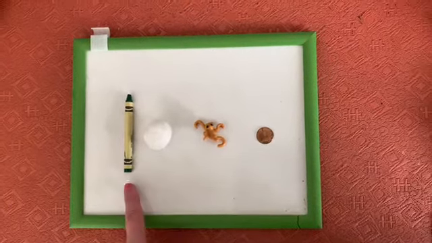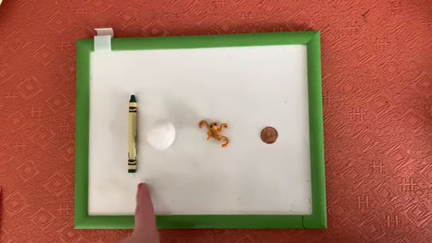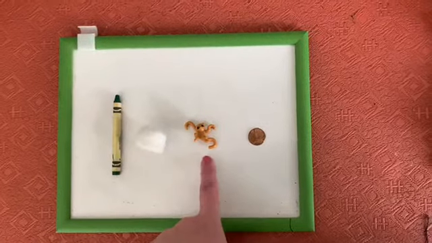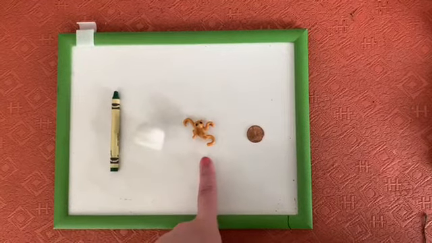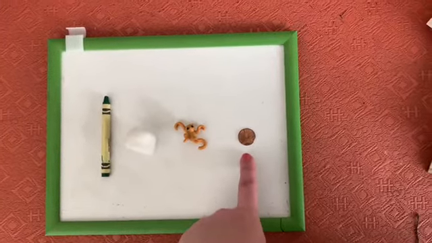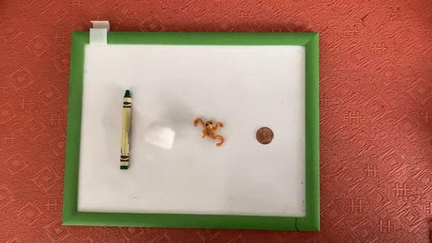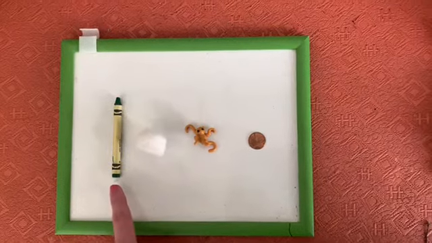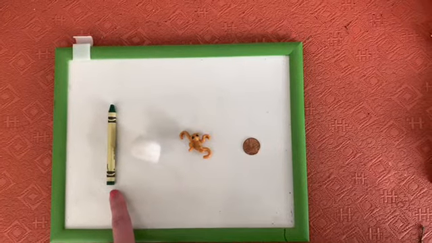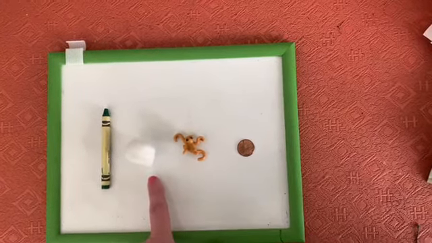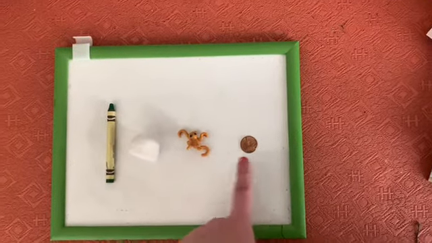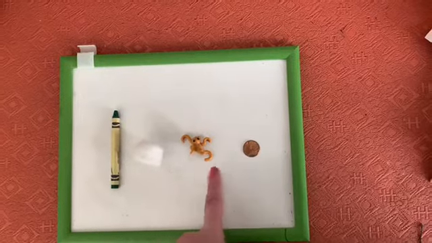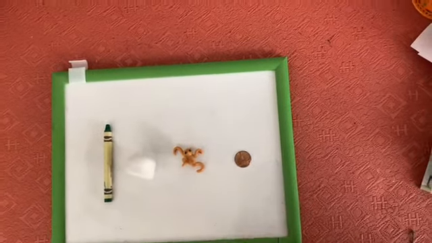All right, so we can call this a green crayon. Here we have a fuzzy ball, a little cotton ball. This can be my climbing monkey and shiny penny. That way you guys are still getting some language skills in too. You're describing the objects as well. All right, say it again with me. Green crayon, fuzzy ball, climbing monkey, shiny penny.